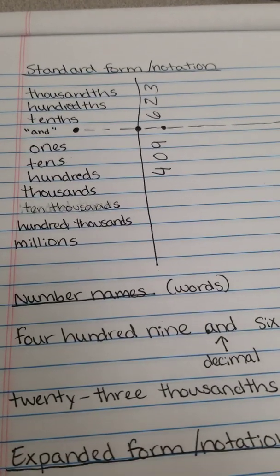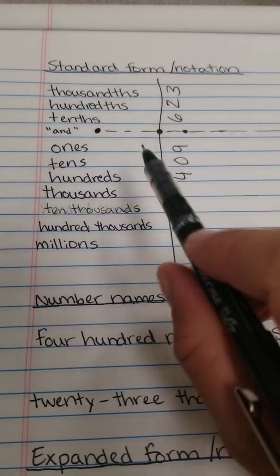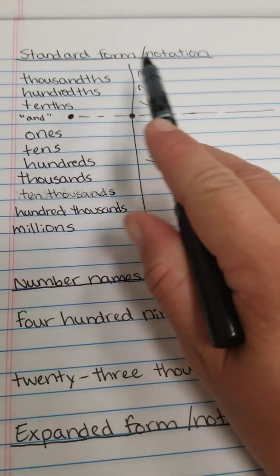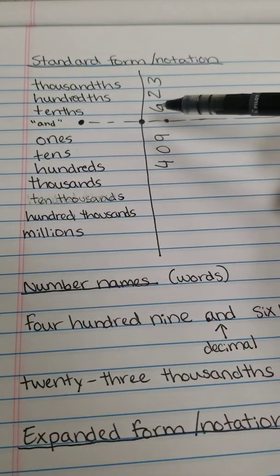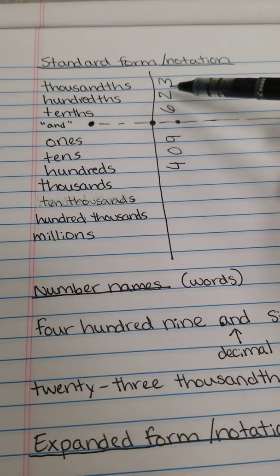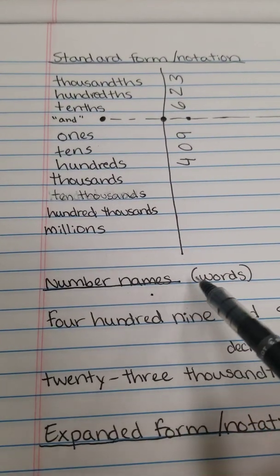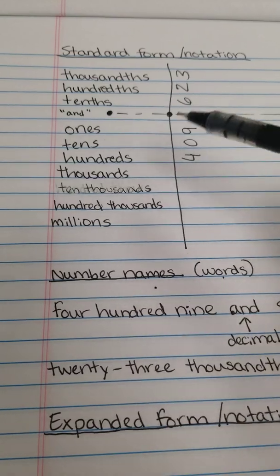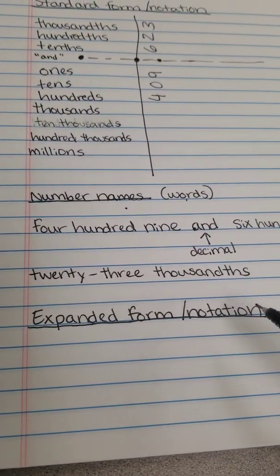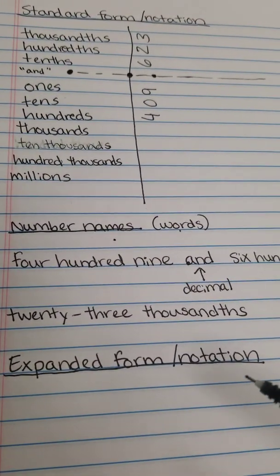In 5th grade, there are going to be 3 ways that we write numbers. Standard form or standard notation. That's when you write it just like with normal digits, normal numbers, okay? Then we have number names, which is when you write it as words. And then you have expanded form, and I'll talk about that in a minute.